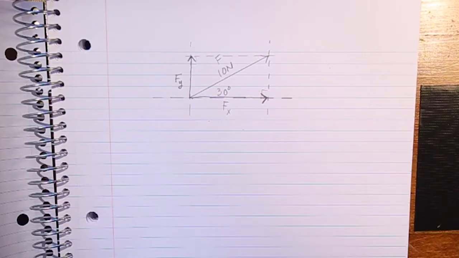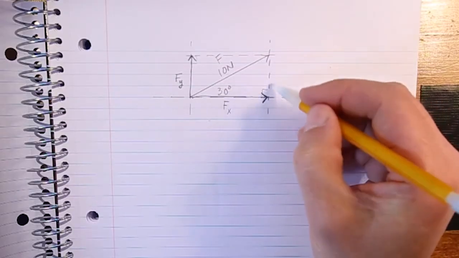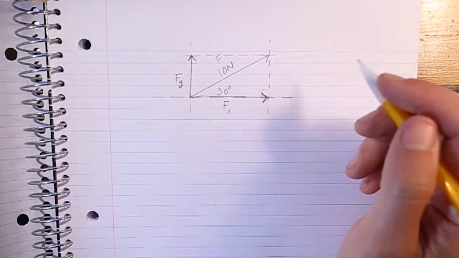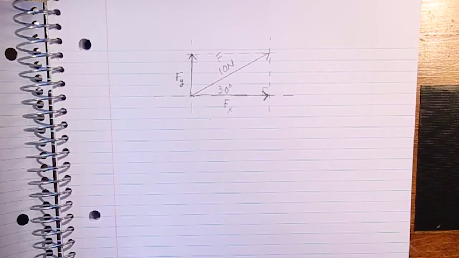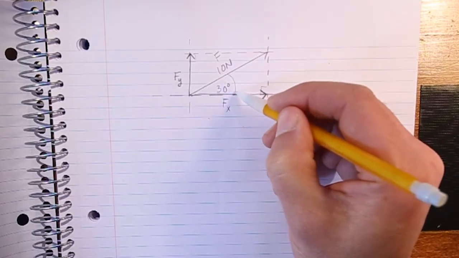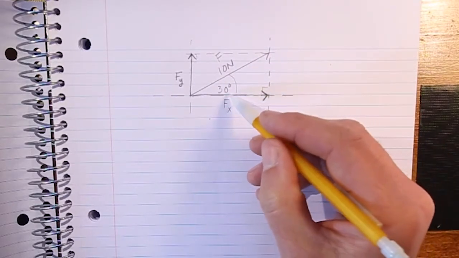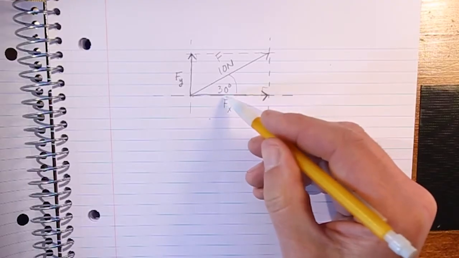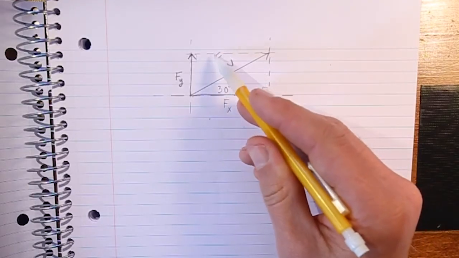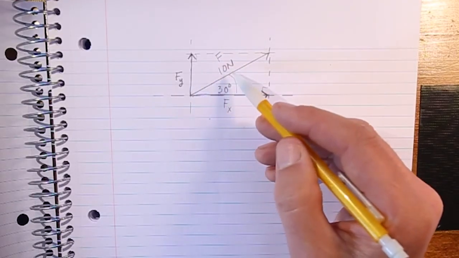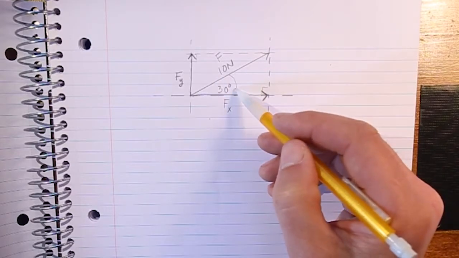But how do we find F of x and F of y? Well, if we have a right triangle, we can use right triangle trigonometry. In this case, we want to know the horizontal component, F of x, and we have the resultant force, 10 newtons, and an angle.